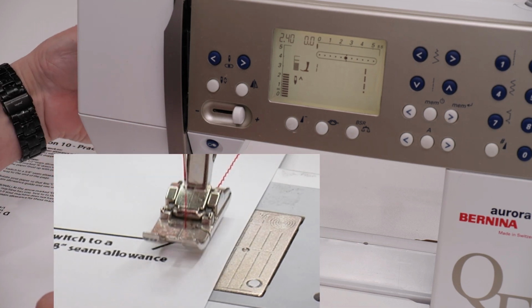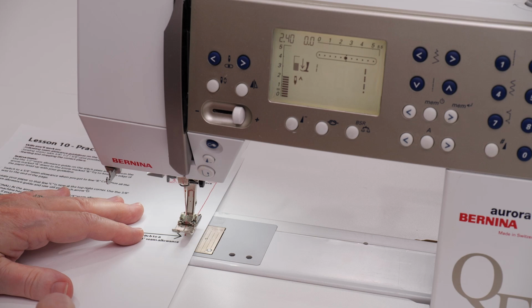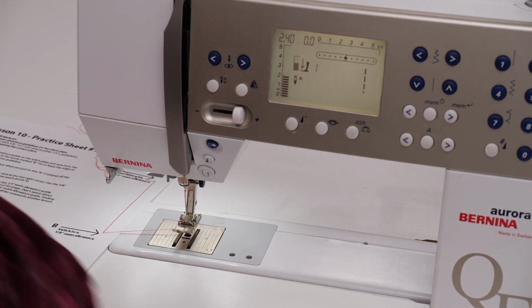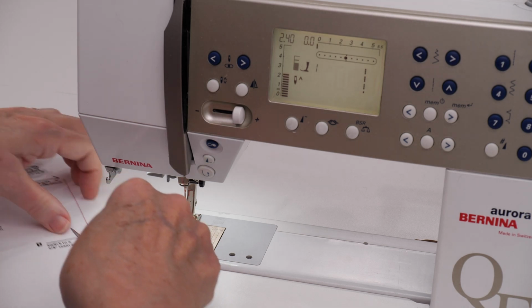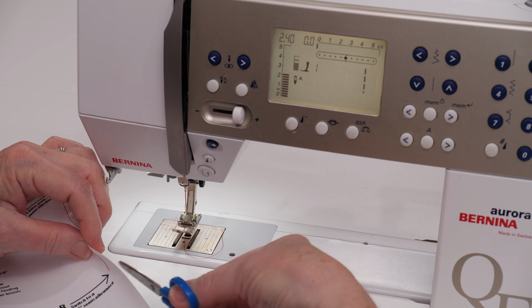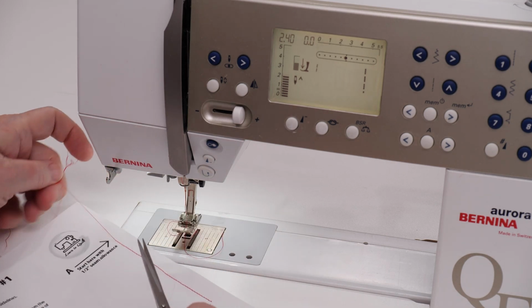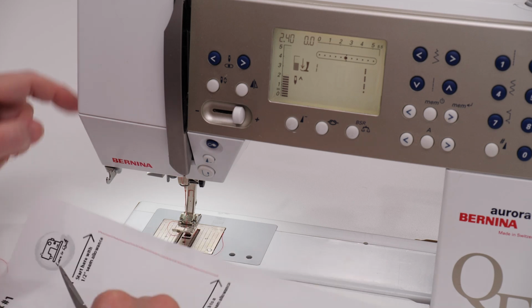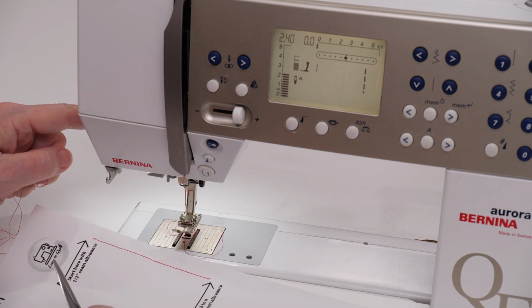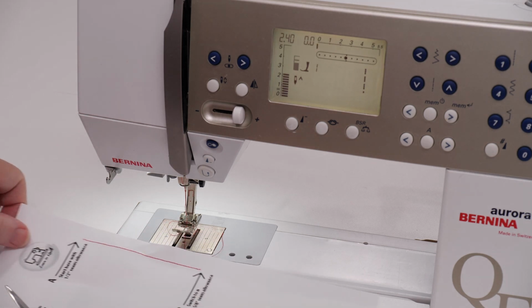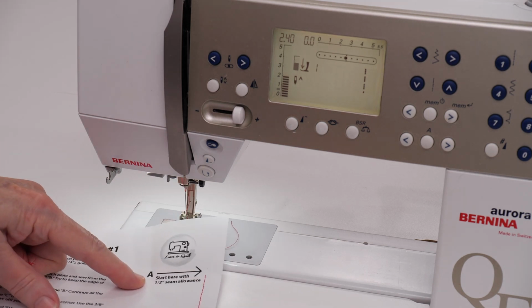I'm going to put up my presser foot, and I'm going to pull this out, and I'm going to use my scissors, and I'm going to cut the thread close to there. And then I'm going to go back up to the top of my seam, and I'm going to cut those threads off also. If you want to, you can use the cutter that's on your machine, usually on the side, but I like to use scissors because I can get closer. And there's my first seam right there.